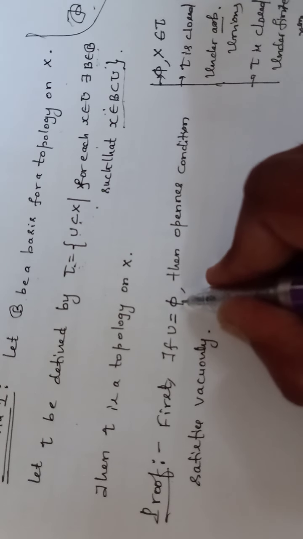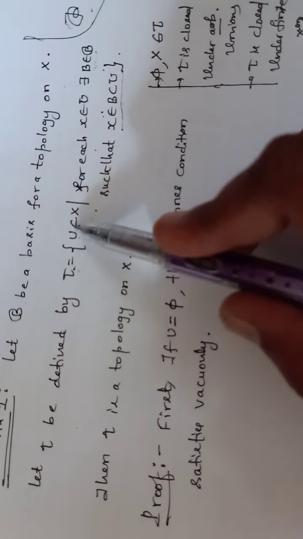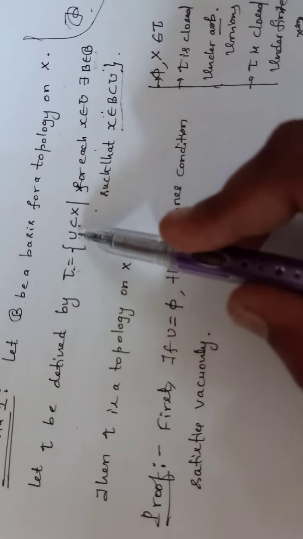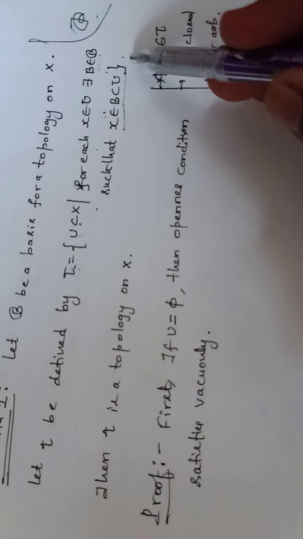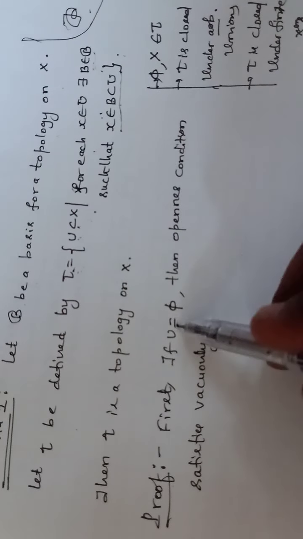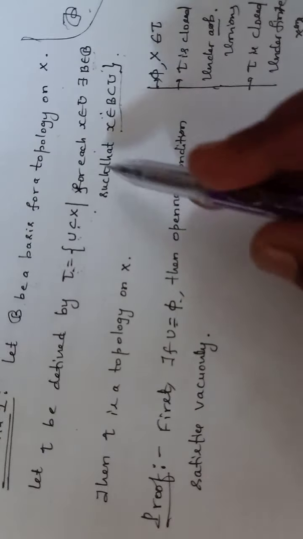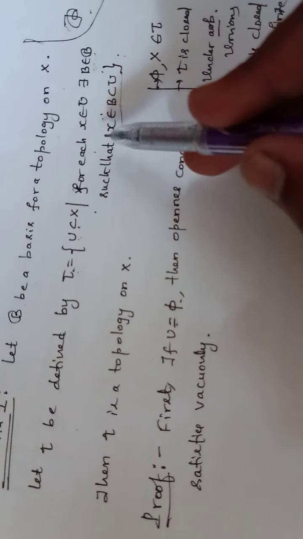Since it is empty, and we know that elements of tau are open sets, this is the openness condition of a set U. So if U is empty, then this condition is satisfied vacuously.